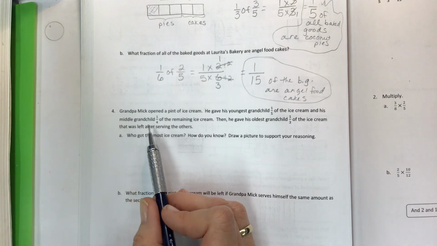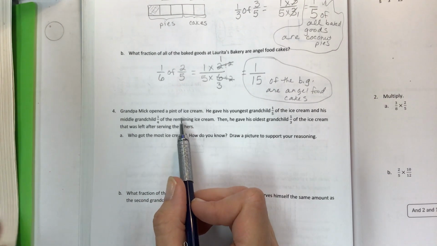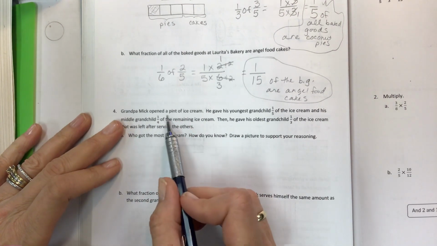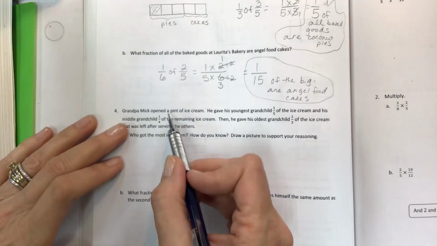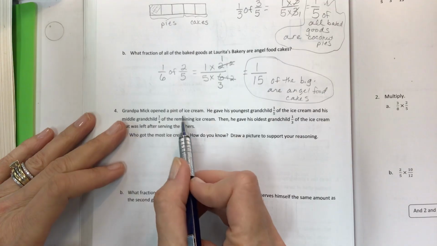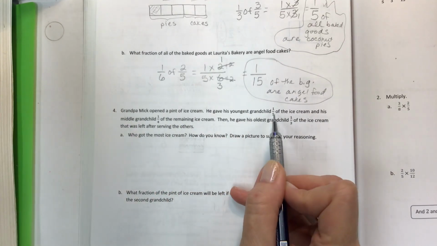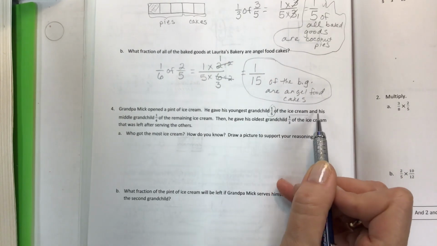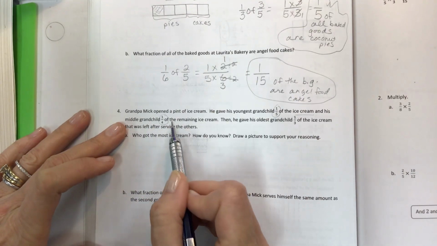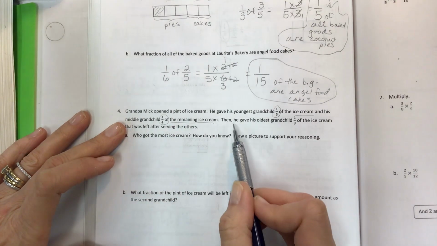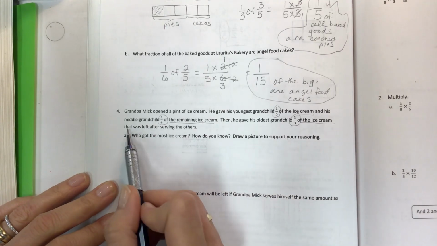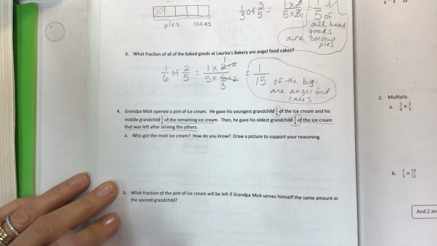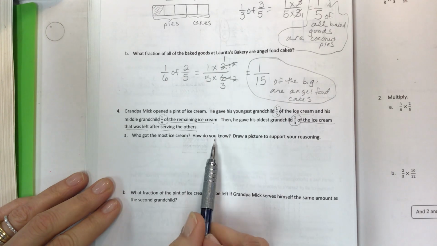Last problem here. Grandpa Mick opened a pint of ice cream. Okay, and just for the record, that's not a lot if he's going to be sharing it. I think I must eat more than your average serving. But if he opens a pint of ice cream and he gave his youngest grandchild 1/5 of the ice cream and his middle grandchild 1/4 of the remaining ice cream, then he gave his oldest grandchild 1/3 of the ice cream that was left after serving the others. Who got the most? How do you know?